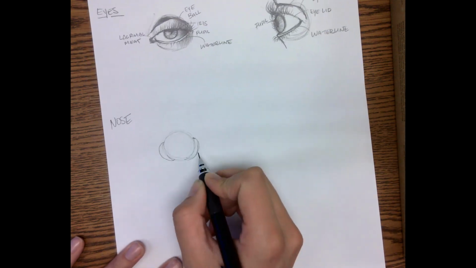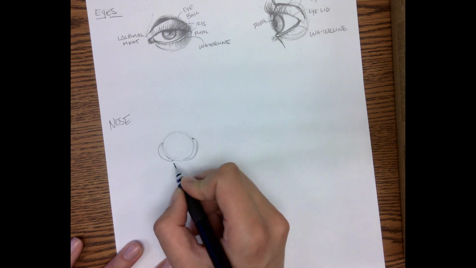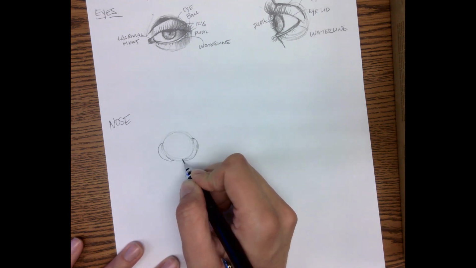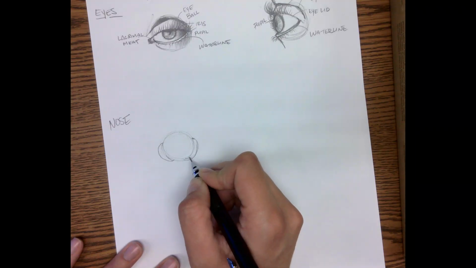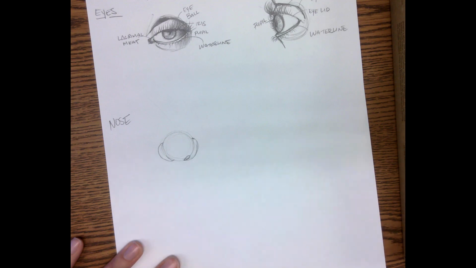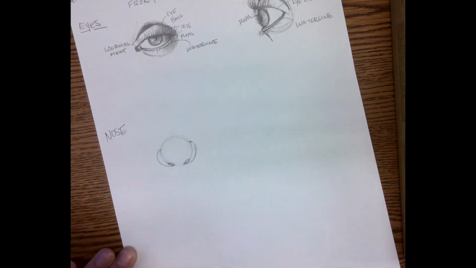Where your wings meet the circle is going to be where your nostrils kind of appear. So the nostril is going to go about right here, and it's going to be like a sideways teardrop, kind of branching outward. And of course, this doesn't explain every single nose, but it is like everything else that we've done here about the face.